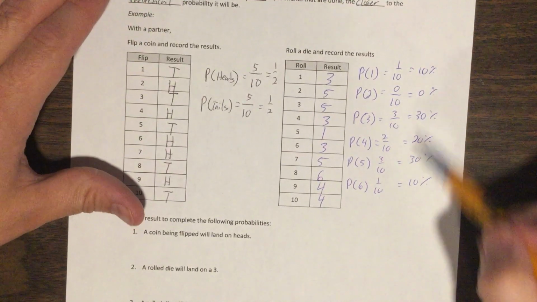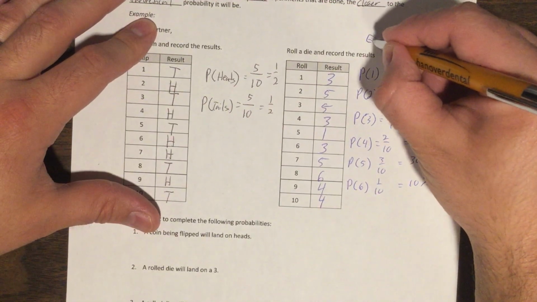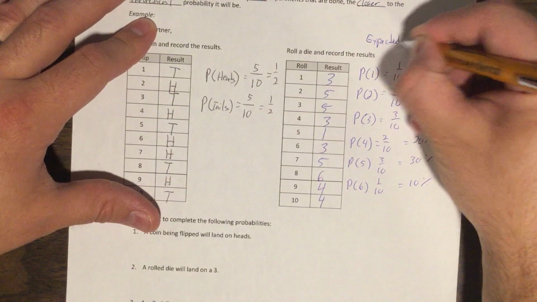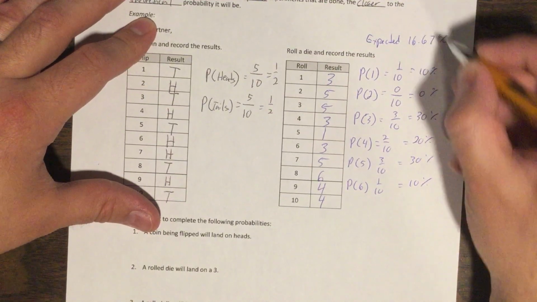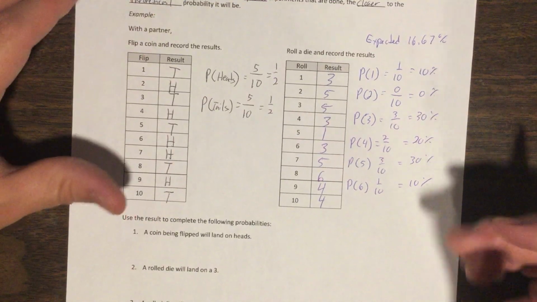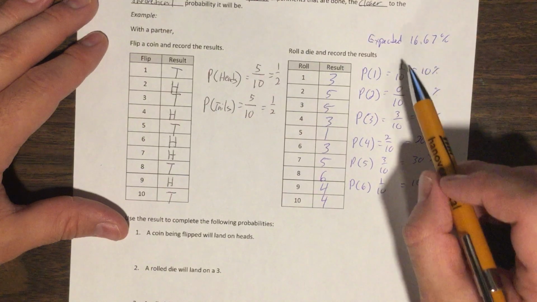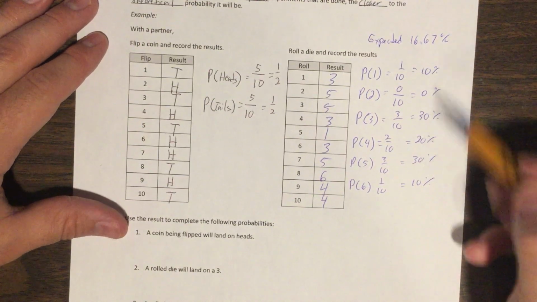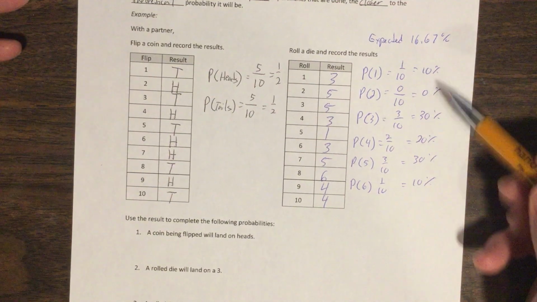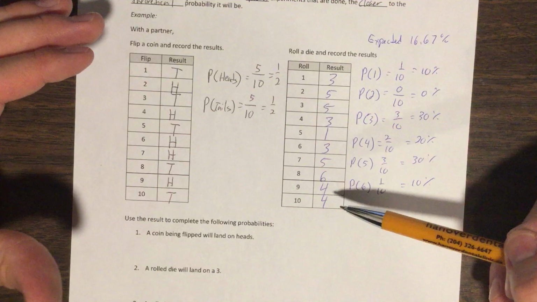Now, these percentages are very different than the theoretical, or the expected, 16.67% that we came up with in our theoretical probability. This is the theoretical probability we expected for every single one, but we're getting ones that are very different, between 0 and 30%. Now, some are what we would kind of expect, 1 to 2 in a span of 10, but this is, again, a very small sample size.